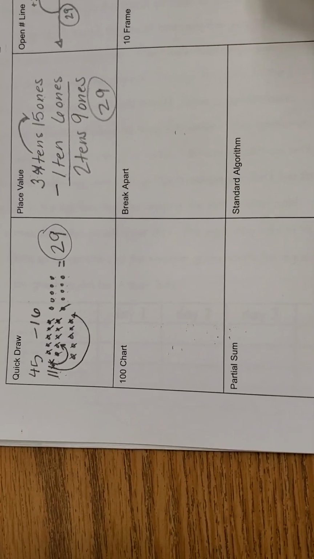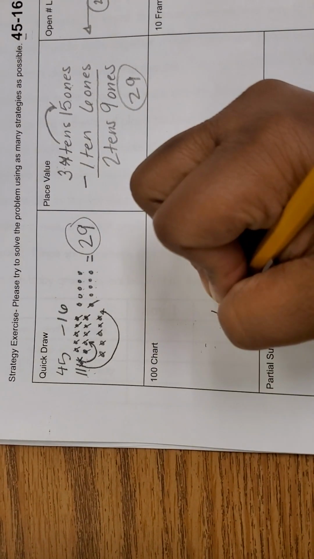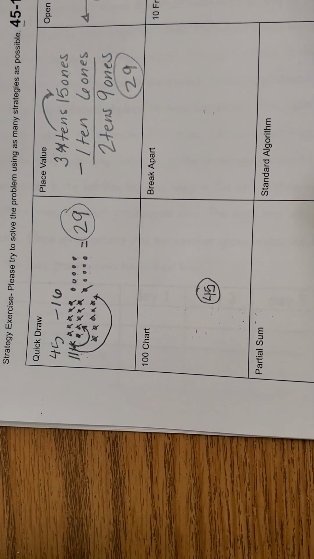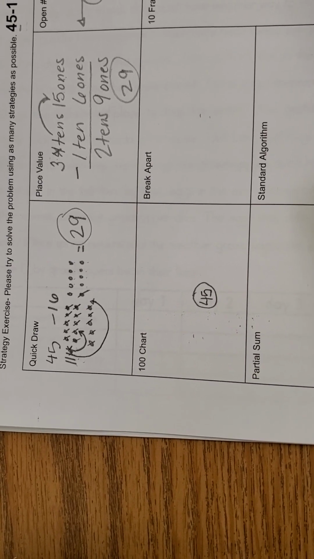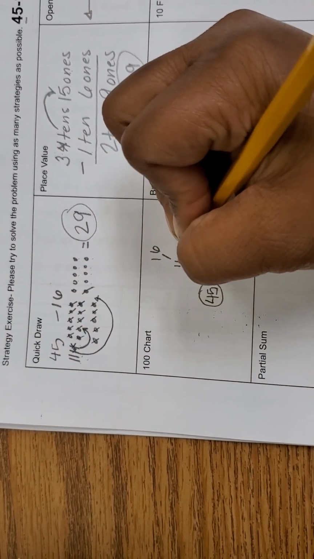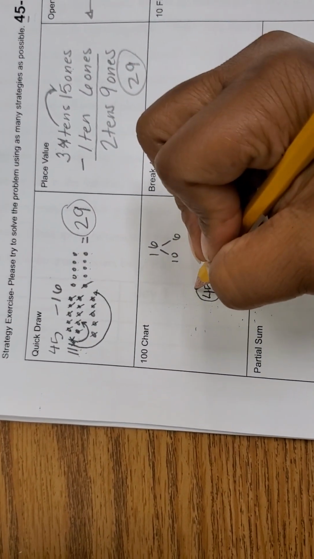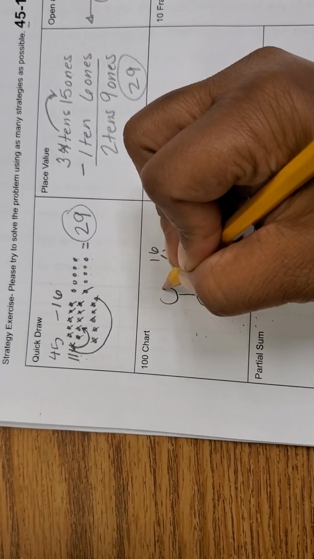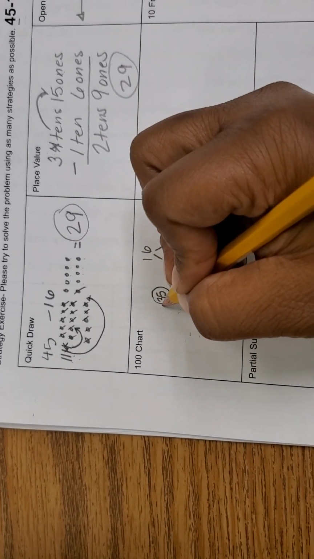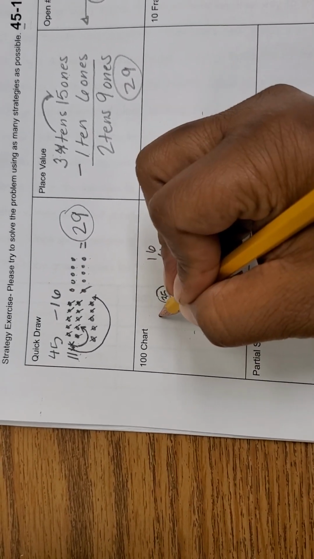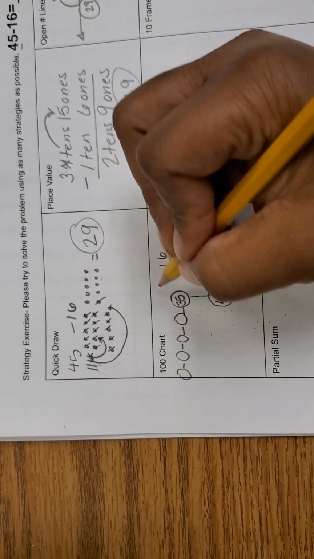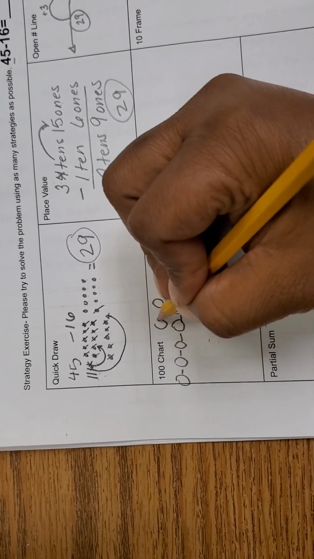Now, if we're looking at a 100 chart, you're going to start with 45 as you would see it on a 100 chart and circle it. And then we want to subtract 16. Because there is 1 ten in 16 and 6 ones, we know we have to move up the chart 10 spaces, which would put us at 35. And then we would move back 6 spaces. So 35, 1, 2, 3, 4, 5, 6.